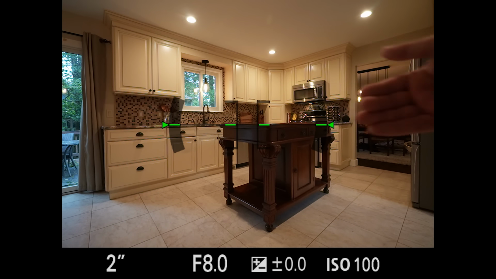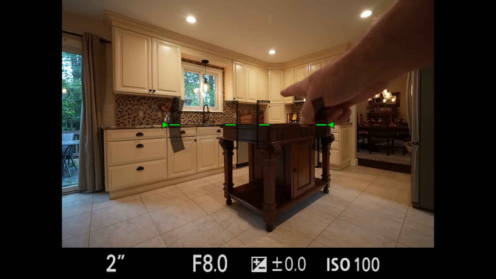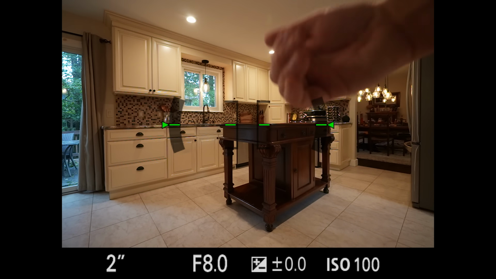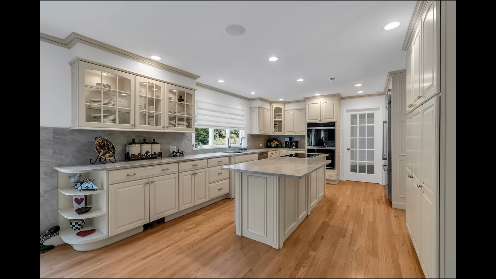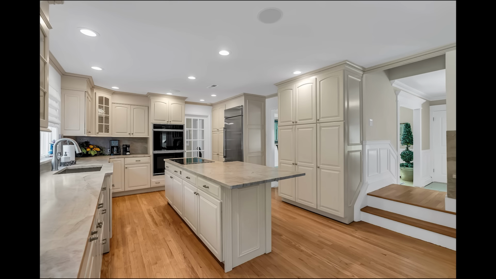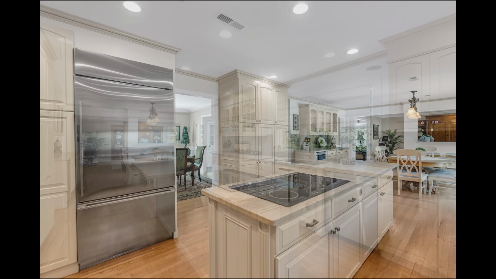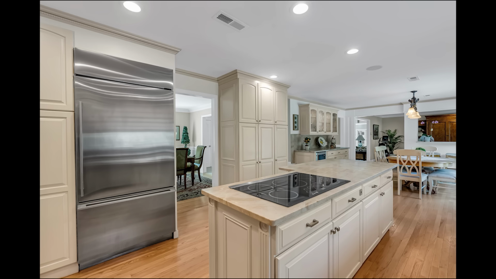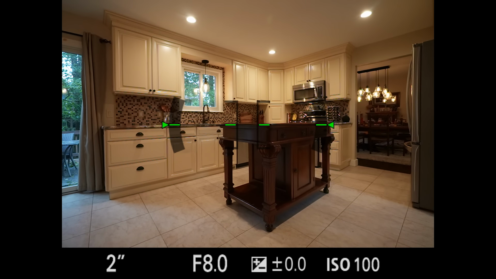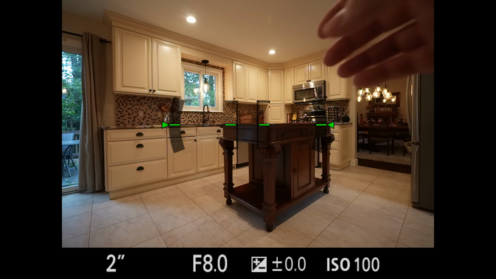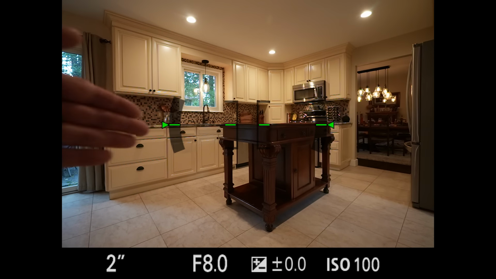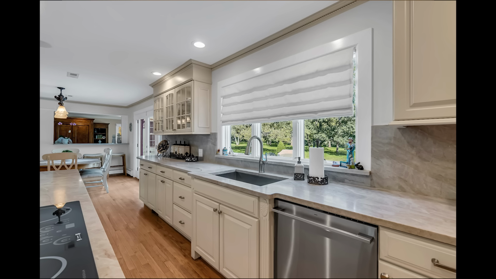So I would get a shot coming in this way, and also from this corner over here where this cabinet is facing directly where we're at. So those would be the 4 minimum angles. You know, if there's an island like this, I might get another angle facing in here towards the sink, just as a tighter shot showing that countertop area.